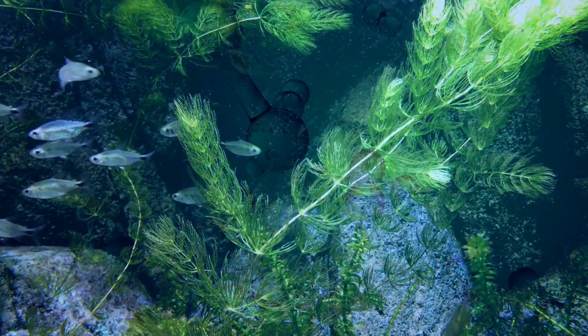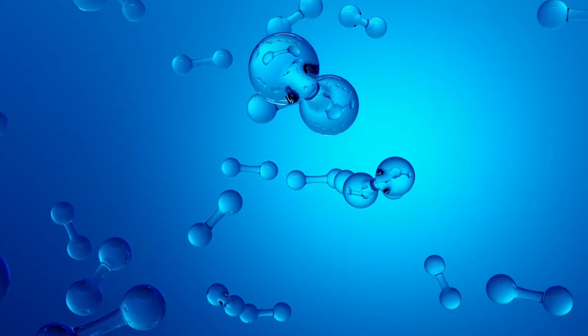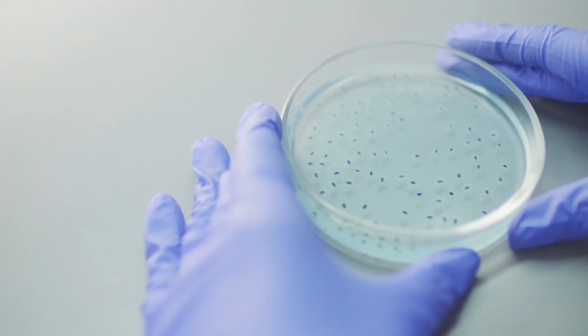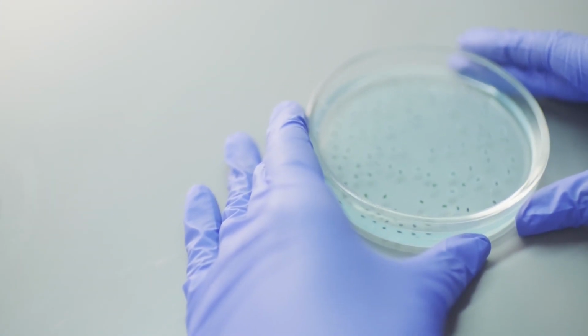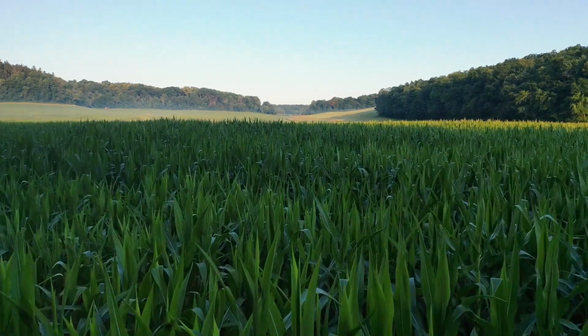This disruption would also affect microscopic organisms. Many bacteria and single-celled organisms rely on oxygen to survive, while others thrive in anaerobic conditions. The sudden loss of oxygen would upset microbial ecosystems, causing some species to perish and others to overgrow. This imbalance could affect nutrient cycles and overall soil and water health.